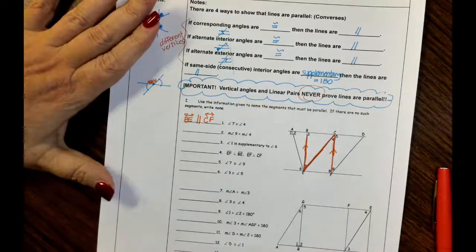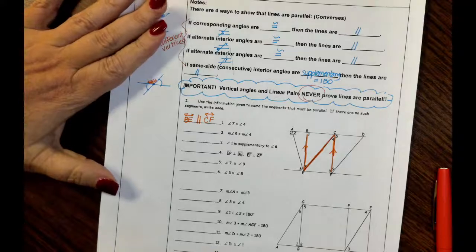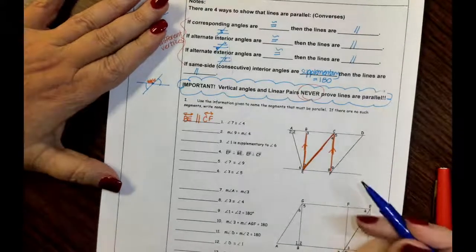Just remember you need to name a line with two capital letters or one single lowercase letter if you have it. So what if the measure of angle 9 is equal to the measure of angle 4? Well, let's look at that. Here's the measure of angle 9.